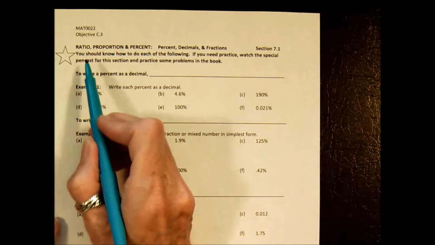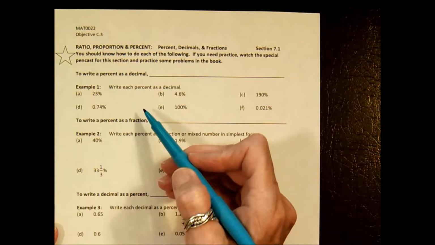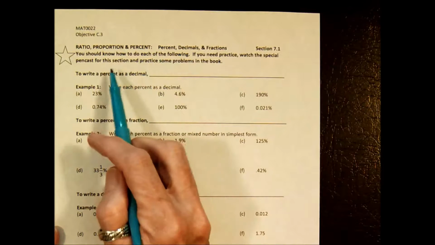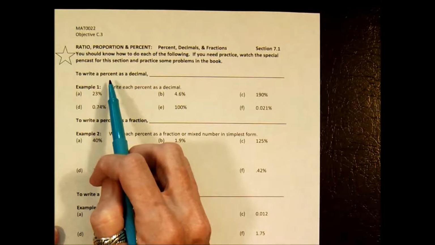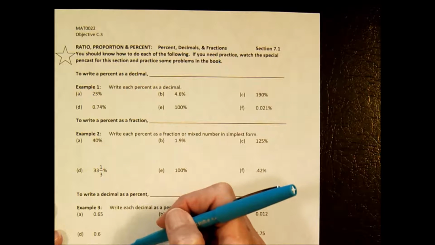This short video in our ratio, proportion, and percent module is on how to convert between percents, decimals, and fractions. So you need to be able to do each of the following, and I'm going to go through each of these and just give you a few examples.